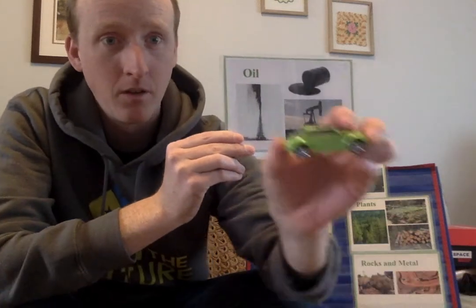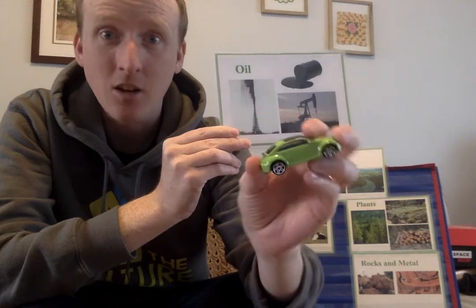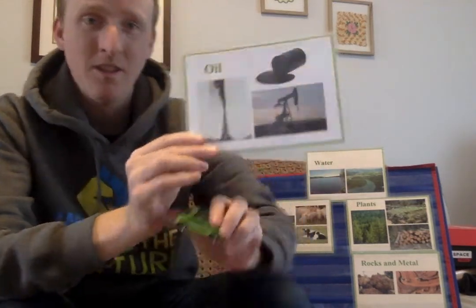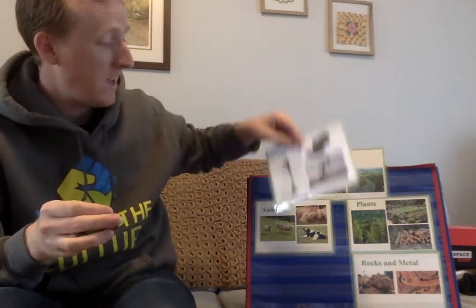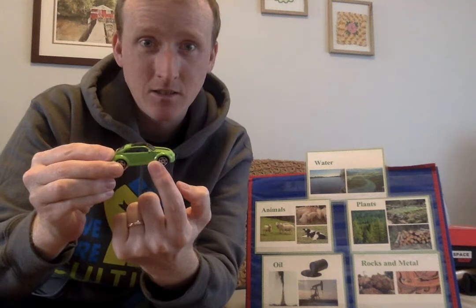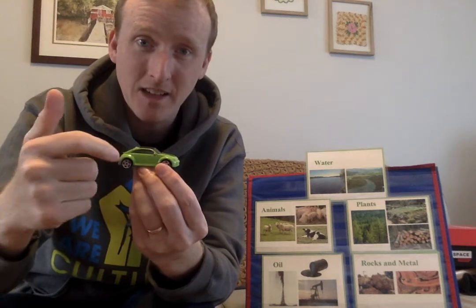Now, one thing that we use oil for that's very important is we put it inside of, what's that? It's a car, right? Now, this is not a real car, this is a toy car. But your real car has oil inside of it. And we use the oil to make gasoline. And the car doesn't work unless you put gasoline in it.